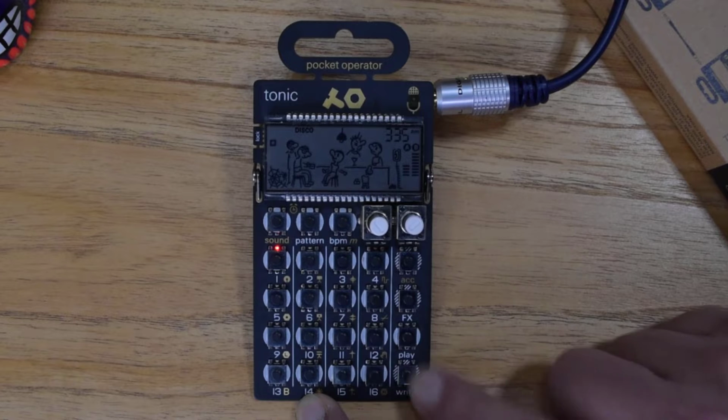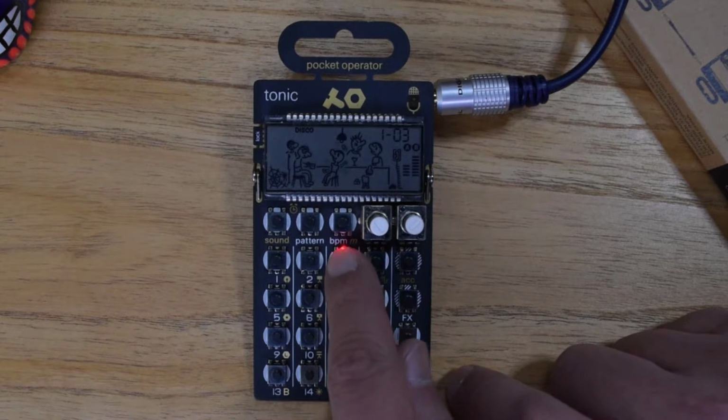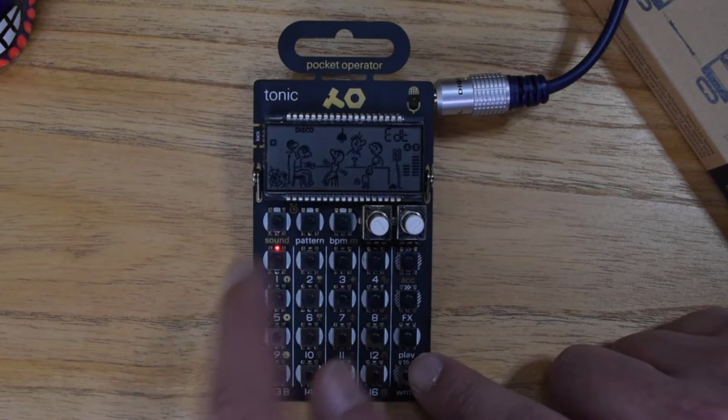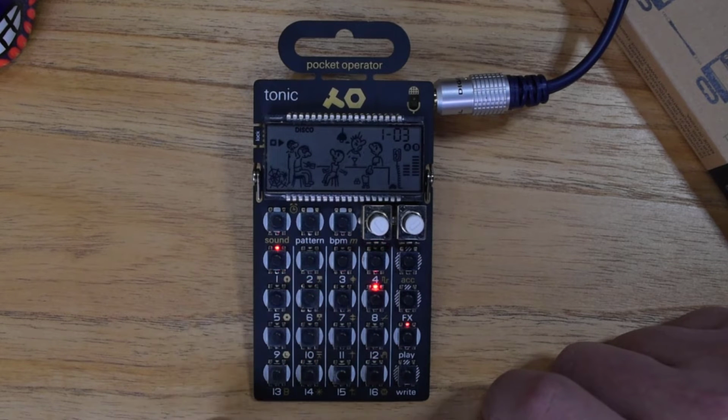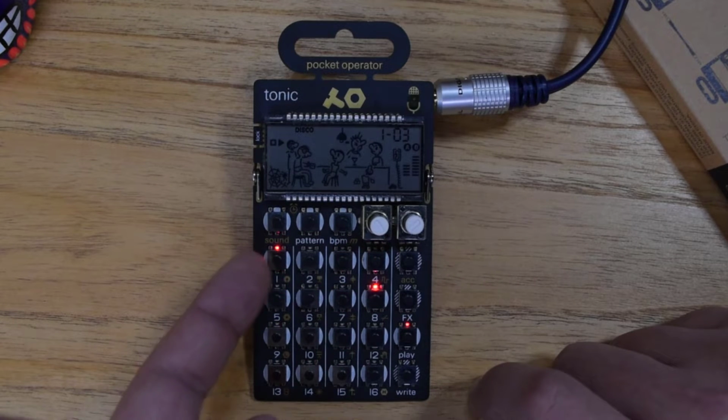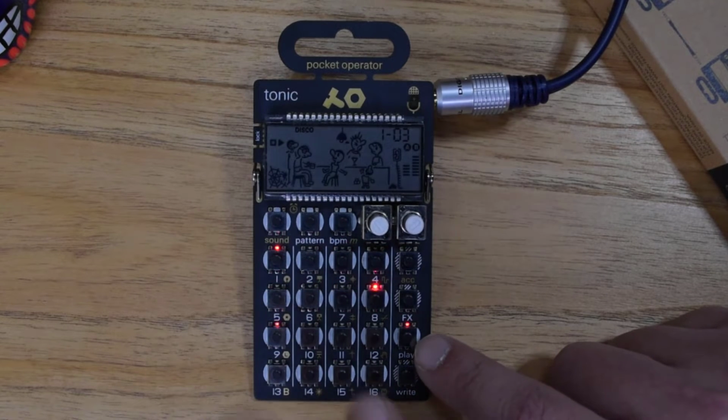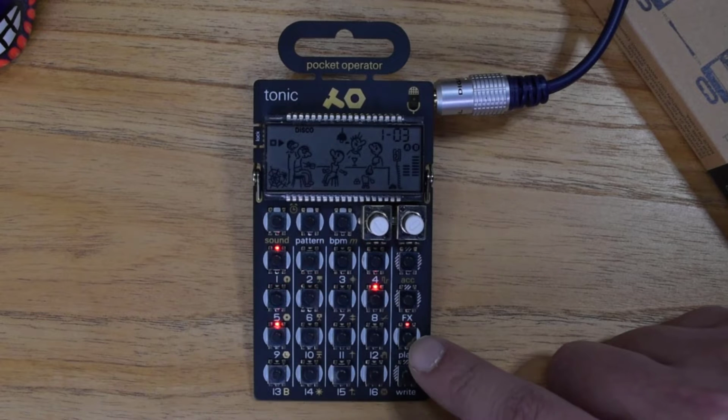If I stop it and go to the third channel, I have a different sound. I'm going to assign it to step number 1. And now we have one from channel 1, one from channel 2, and one from channel 3. So we have 3 sounds playing on the same step. So now we are using 3 voices on the same step.